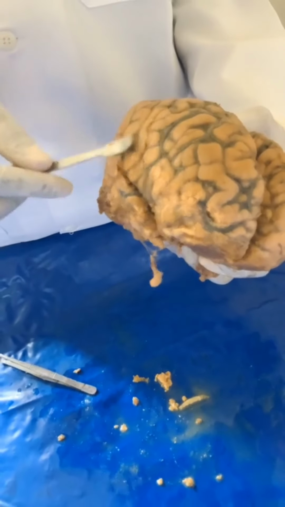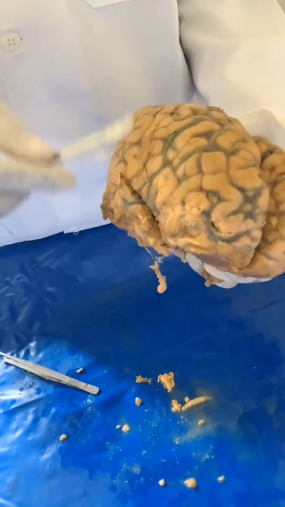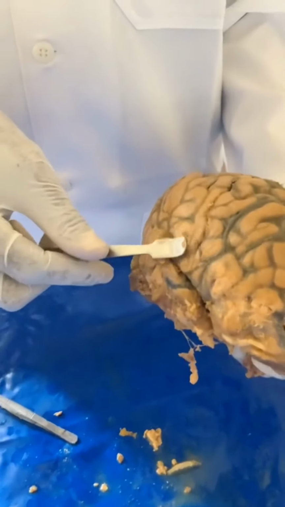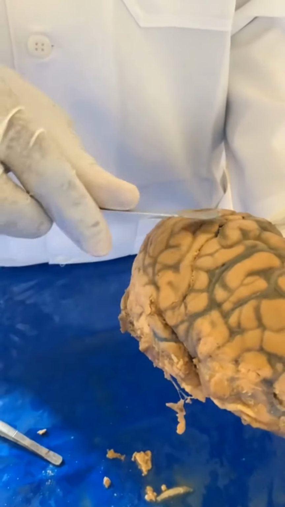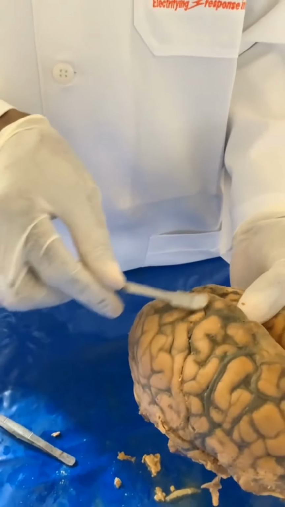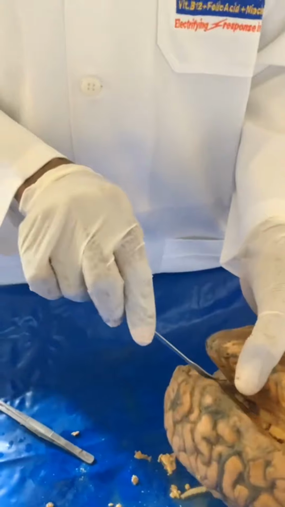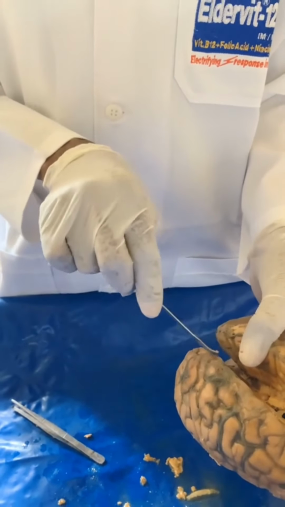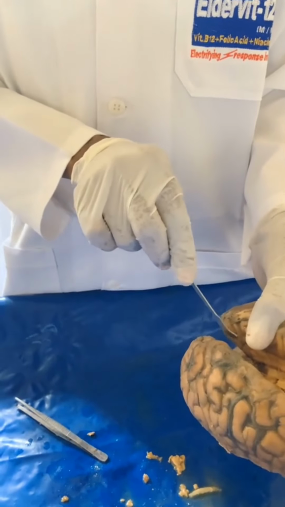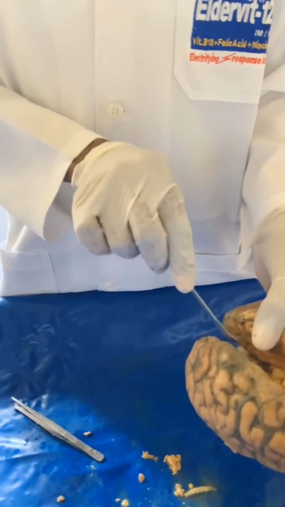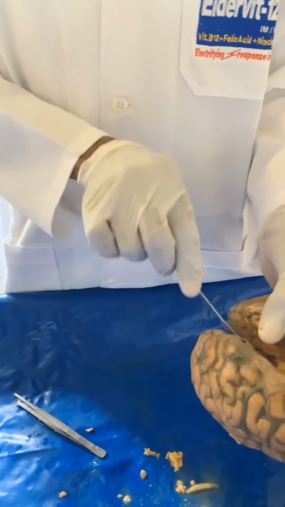So the homunculus is located in an upside down position, where you have the face on this lower aspect of the somatosensory gyrus here, and then we have the trunk and the thumb around this side, and then you have the lower limbs around this side, and then you have the feet and the perineum around this side. So all the sensation from the perineum down to the leg and the feet, the input from that side, is received from this side.